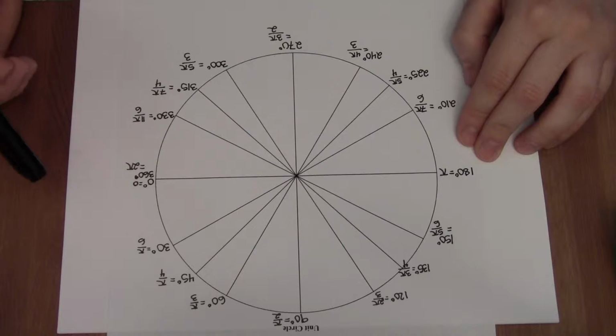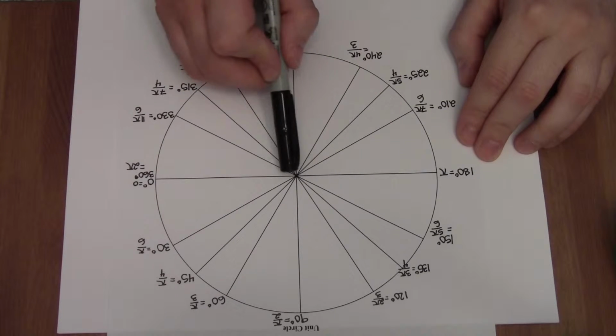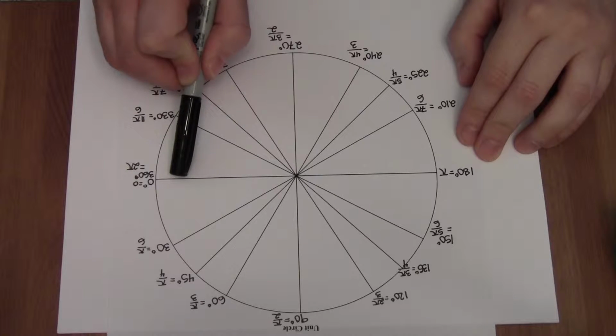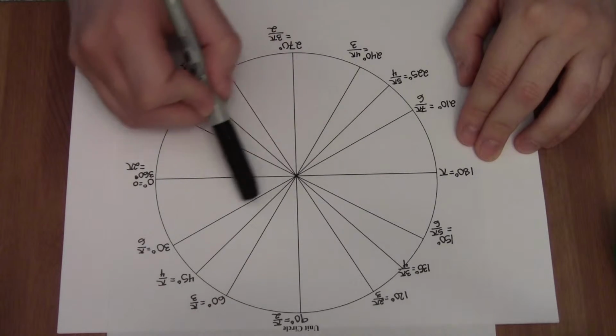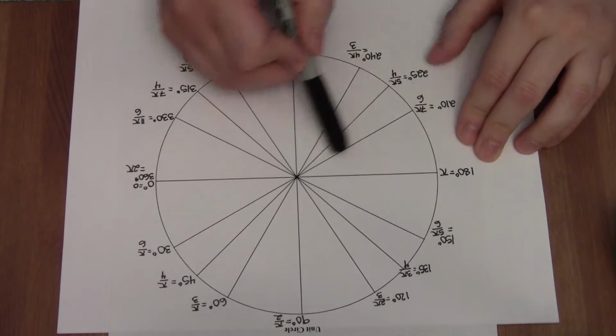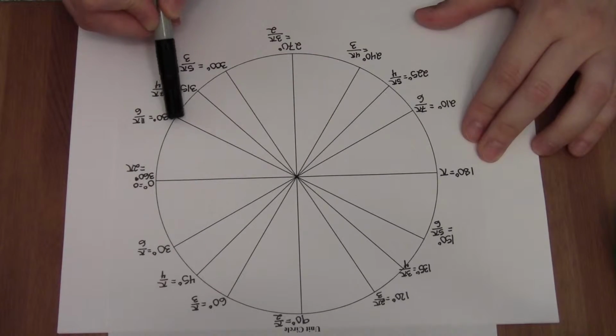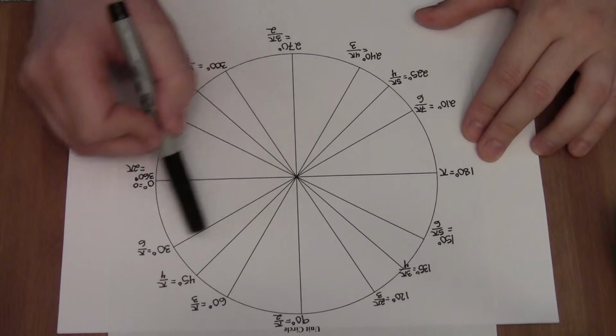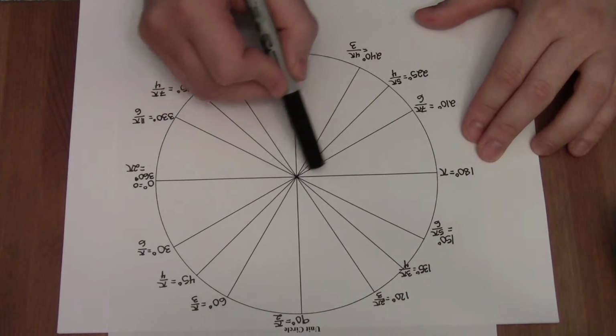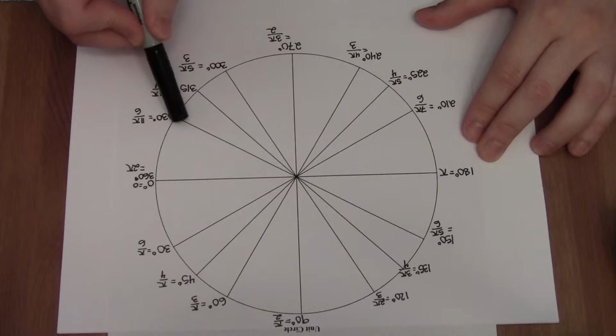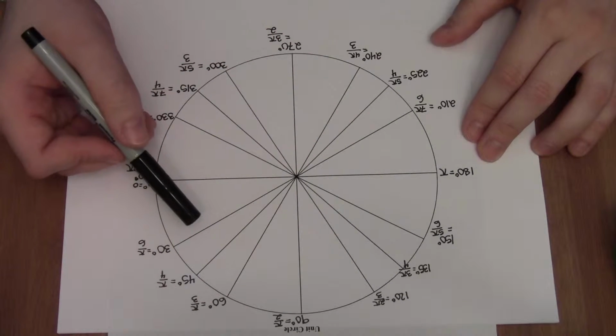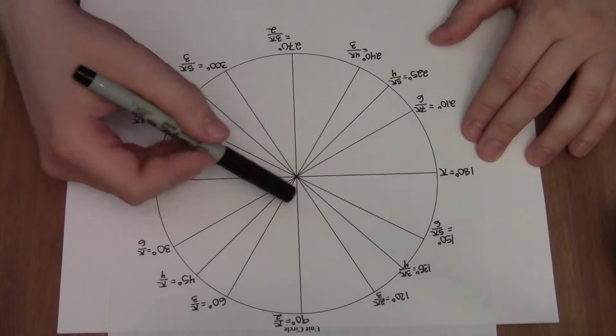First of all, notice that all the angles that are not horizontal but closest to horizontal, over here and there, and there, and there, are all angles over 6 in radians. Pi over 6, 5 pi over 6, 7 pi over 6, 11 pi over 6. The angles that are closest to vertical are all over 3.